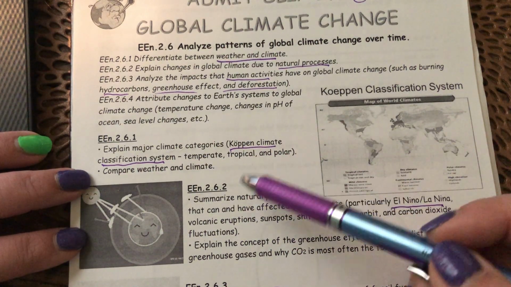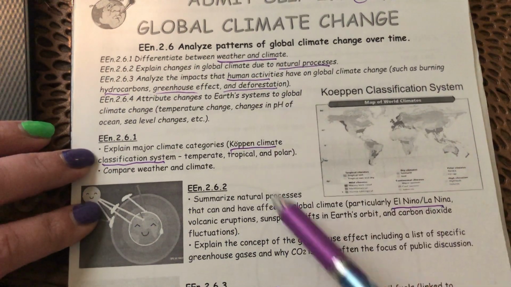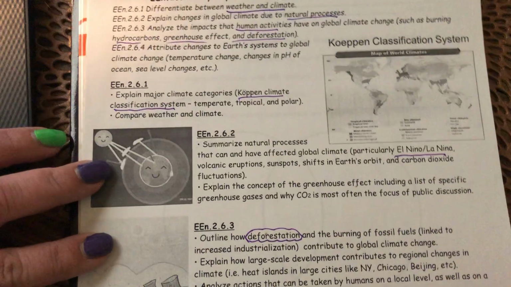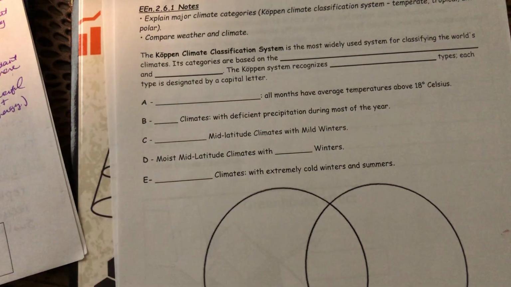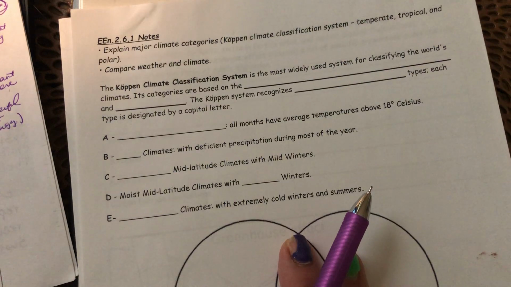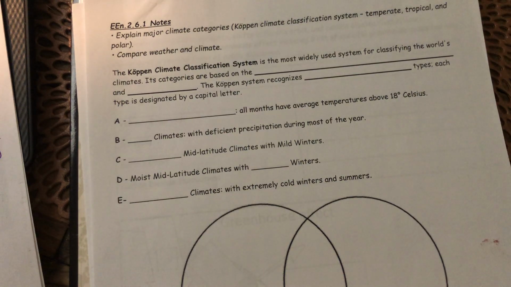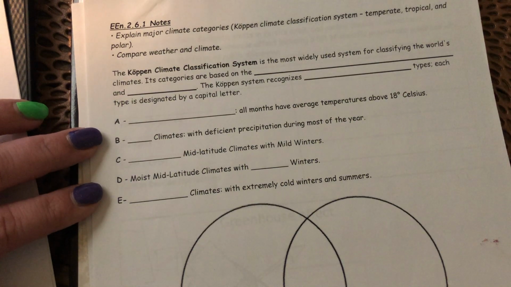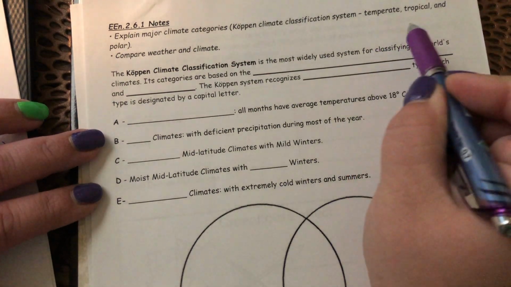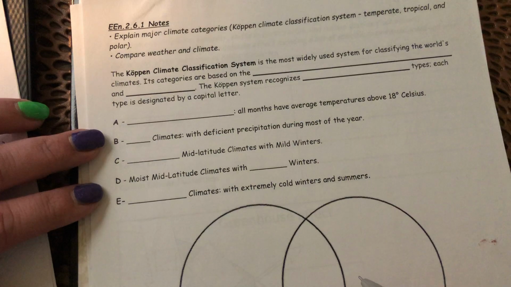Okay, so on the front, as normal, you've got the state curriculum, everything that you have to know for this objective. Make sure you read over that. The first thing we talk about is the major climate categories. I've given you the Köppen climate table that you need to have, and if you don't have a printer, just copy it down. It talks about temperate, tropical, and polar, and then we have to compare weather and climate, which we're going to do down here.